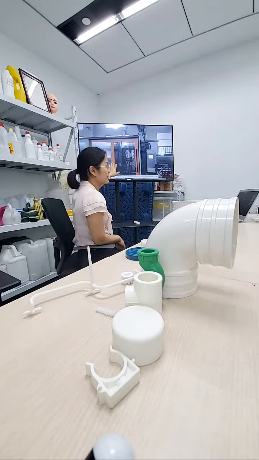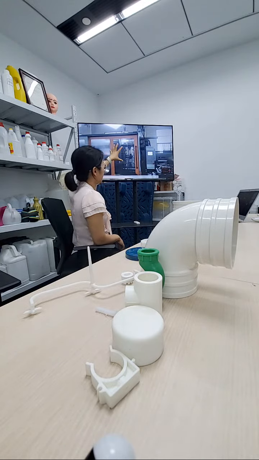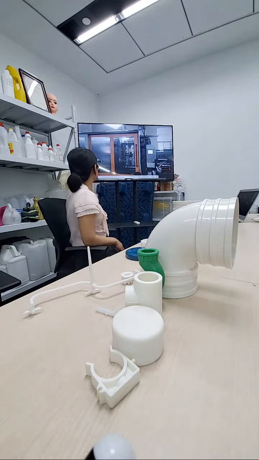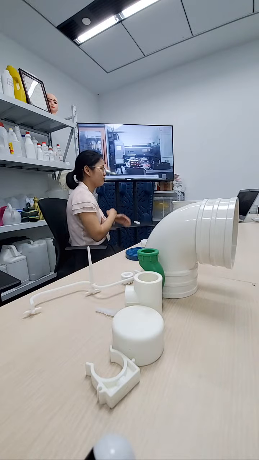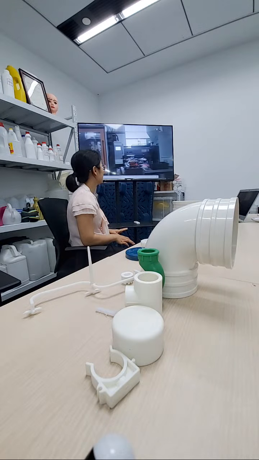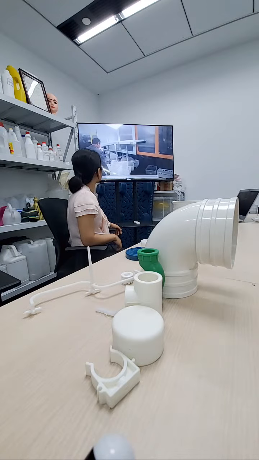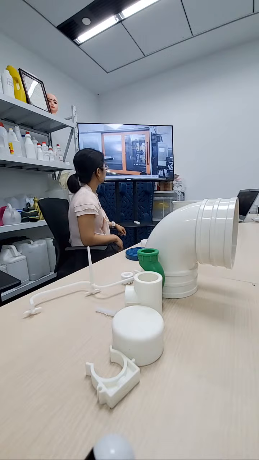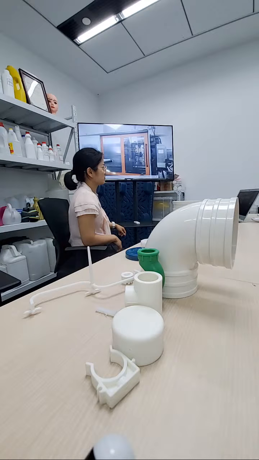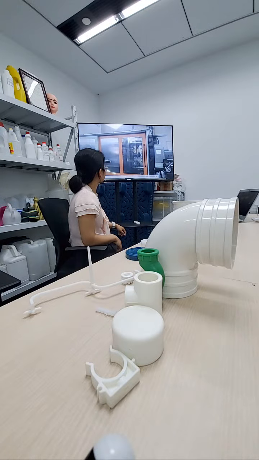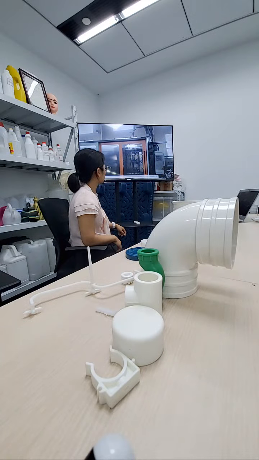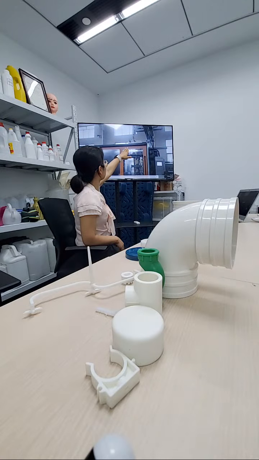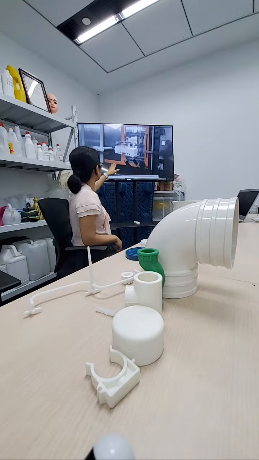For this basket production line, we adopt a robot arm. We can take the basket from the mold automatically and put it into the conveyor directly to reach fully automatic, no human operation. You can see, the robot arm works to take the basket out of the mold and put it into the conveyor or onto the hook.